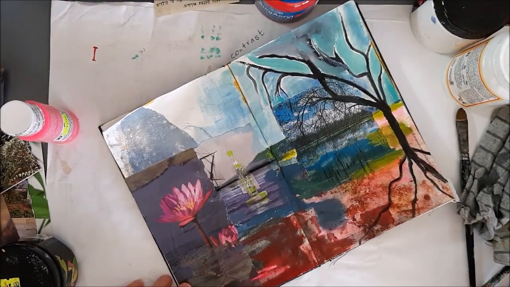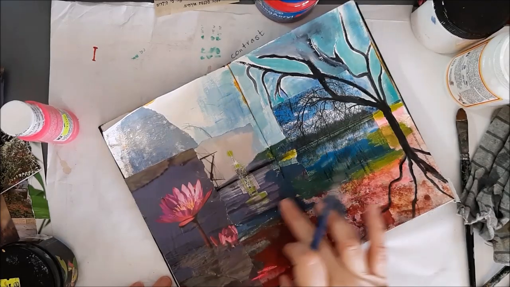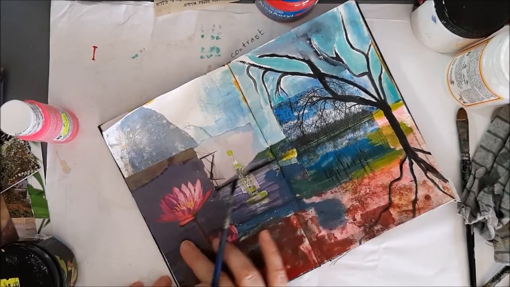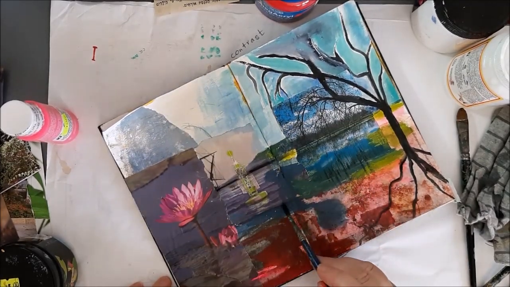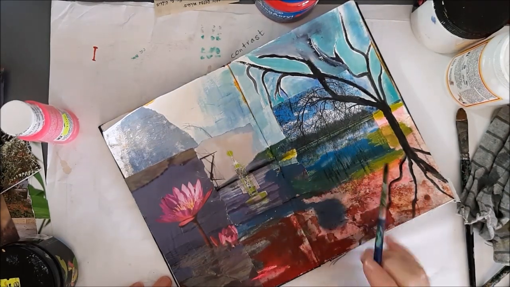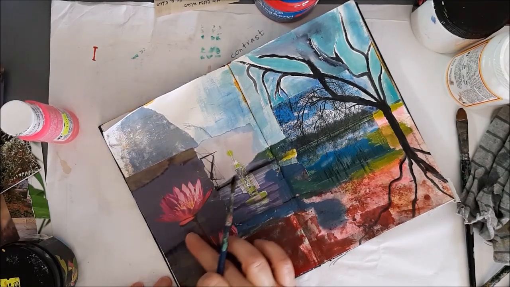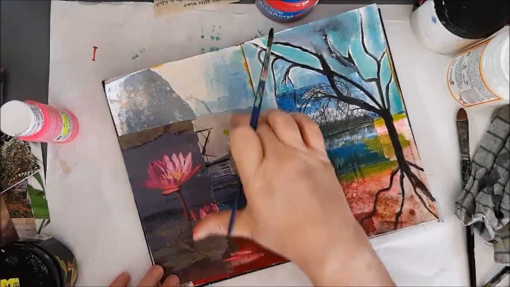Let's see. We have a dimension line here too. Let's see. Not too harsh, not to make the line too harsh. So we have three levels.